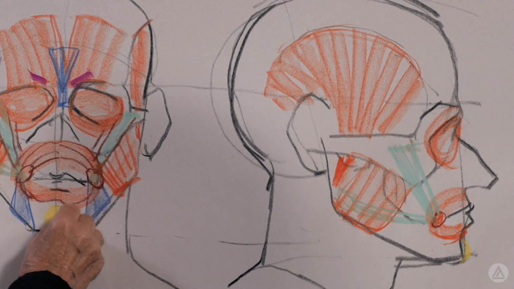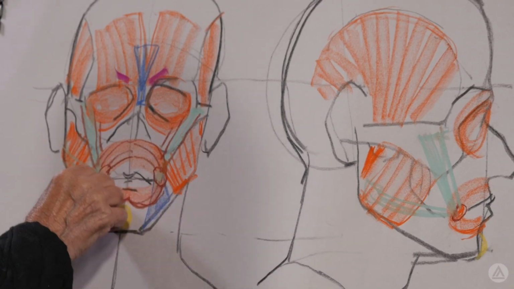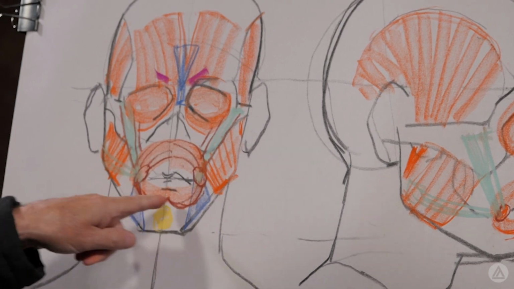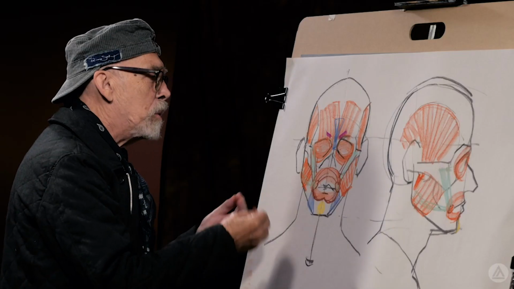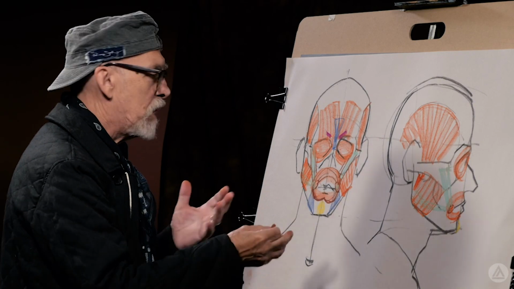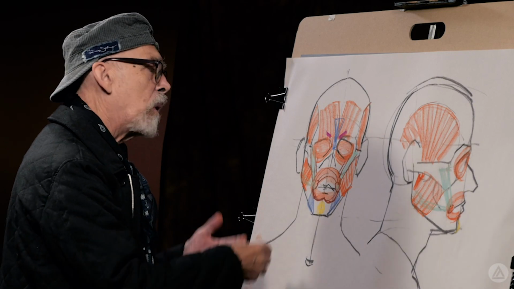And with President Obama, you'll note that his orbicularis, particularly right down here in the bottom, is very pronounced. It's something that is just unique to his physiognomy, to his anatomy. We all have the same equipment, but for some reason, certain things show more in some than others.